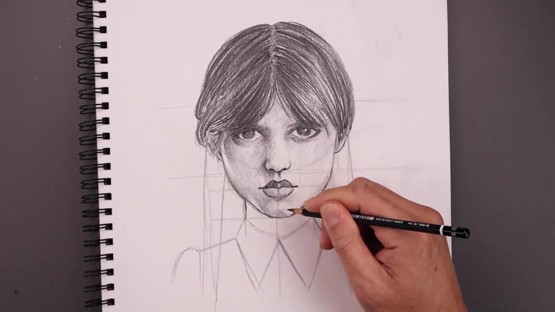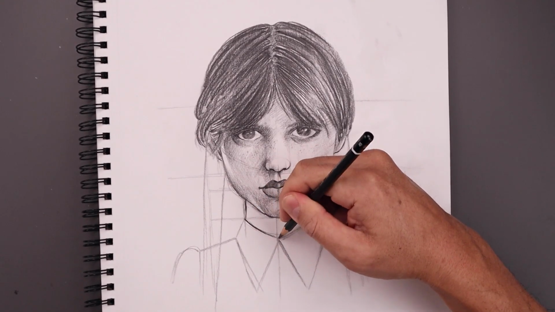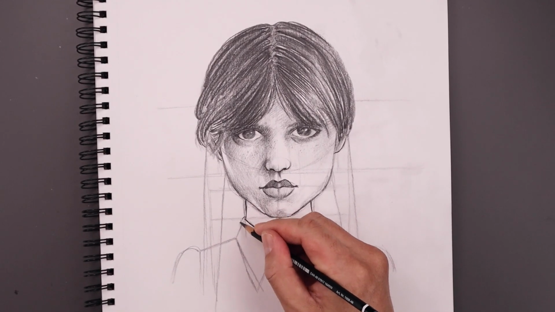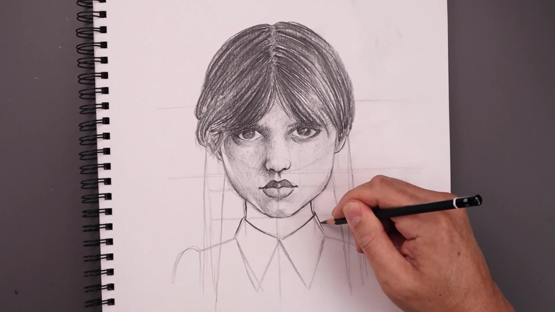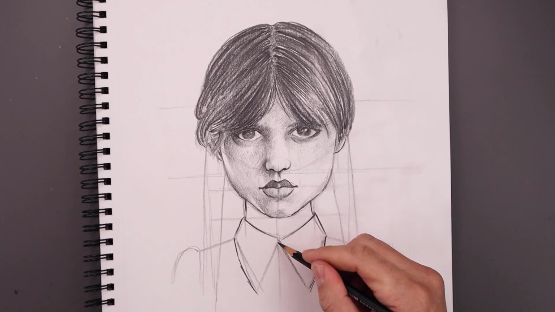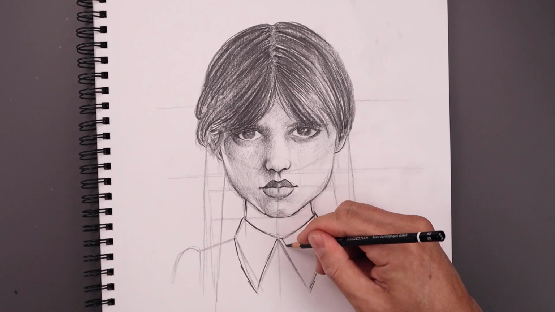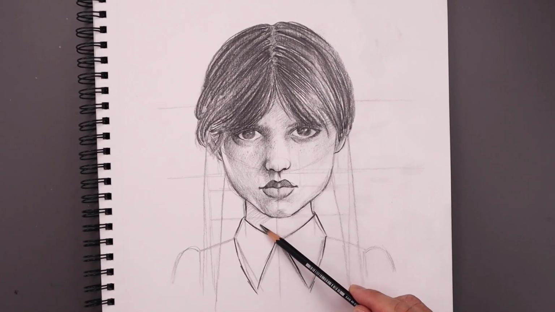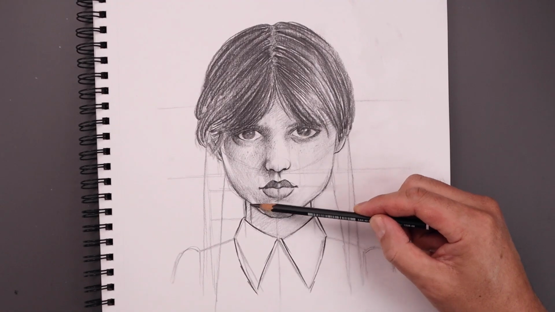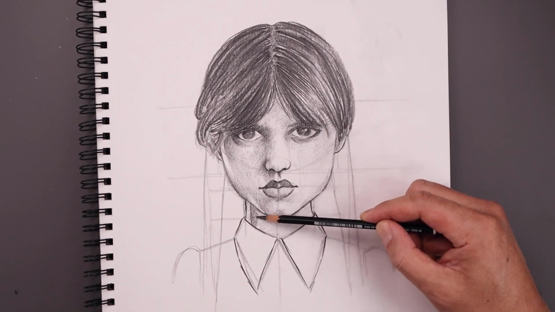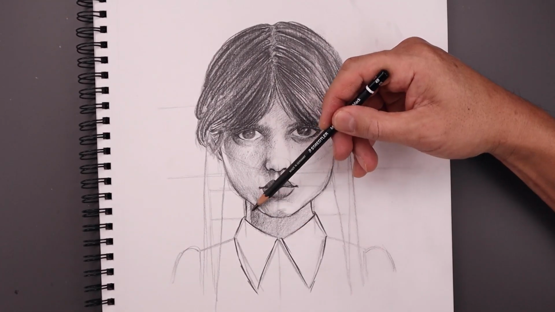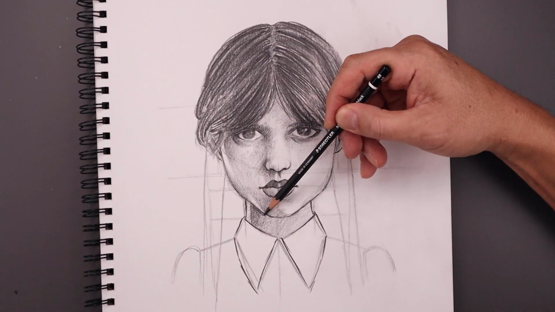Going to add a little bit more shape to the side of the neck, going down towards the collar. Now we're going to add a light, even shade to the neck area. Bring shadow across the left side, just underneath the head, and then just fade that across. We're also going to darken up that shadow just underneath the head.